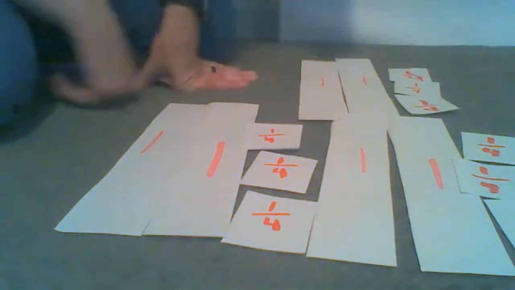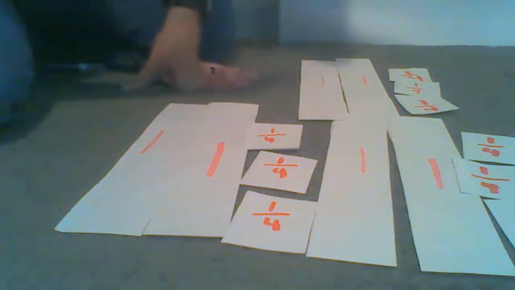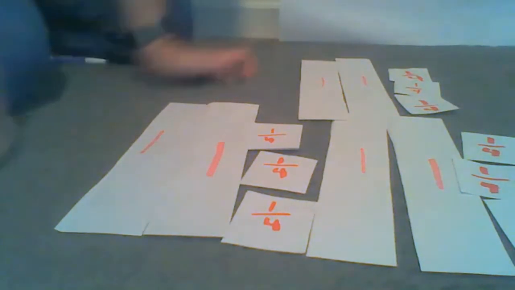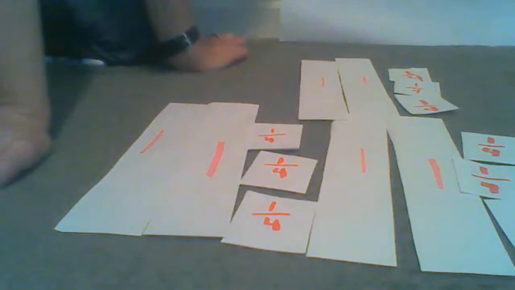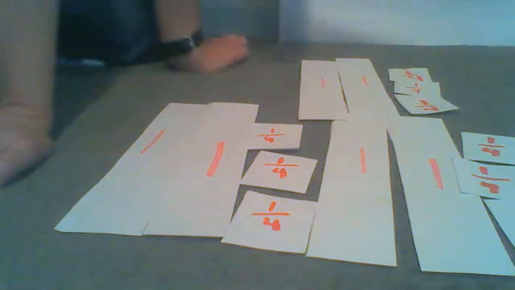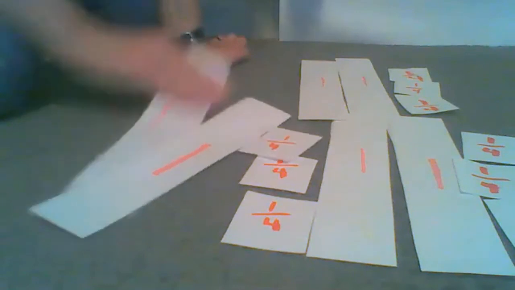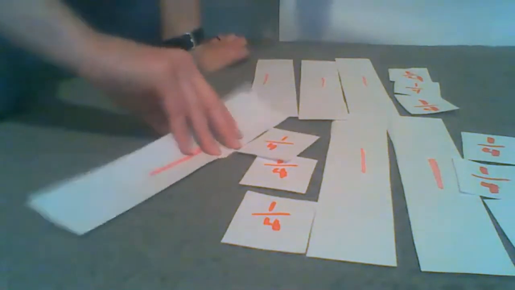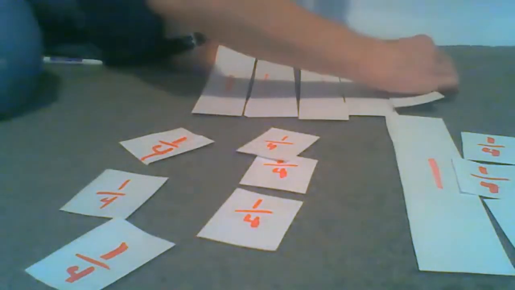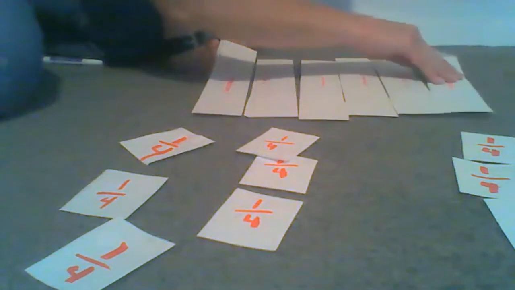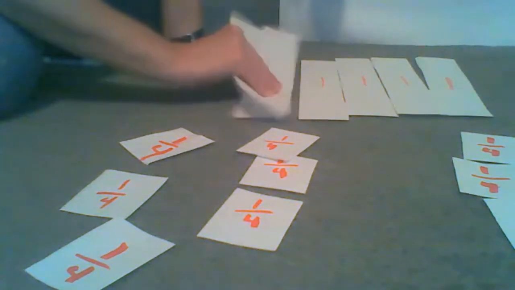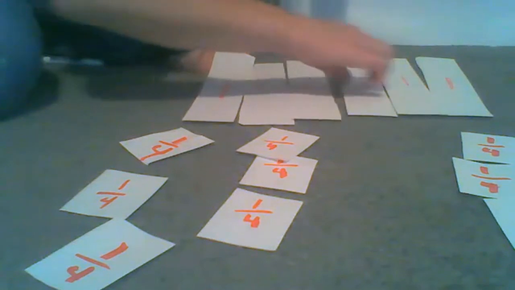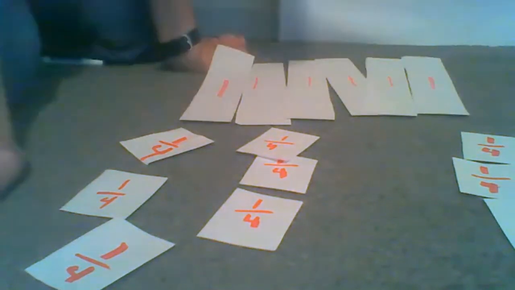I've got 3 groups of that. Okay, so we estimated that our product would be close to 9, that our containers altogether would weigh close to 9 pounds. That's a lot of pencils, y'all. So let's put our whole numbers together first. So I've got these wholes. I love using fraction pieces for this because I can move them around the way that it's easiest for me to see it. So I have 3, 4, 5. I have 6 wholes up here.